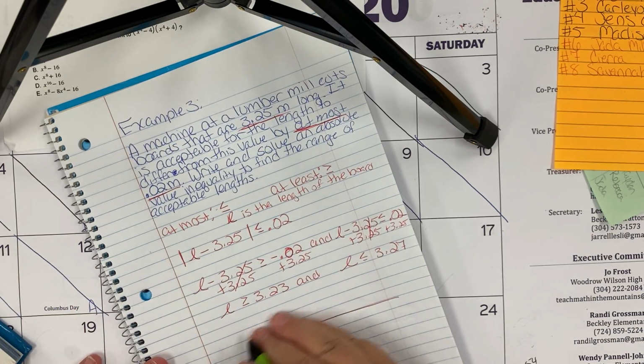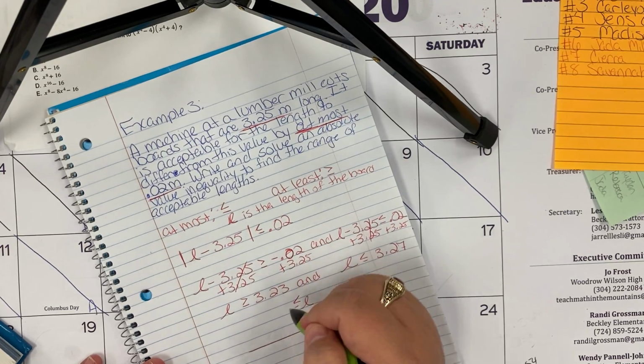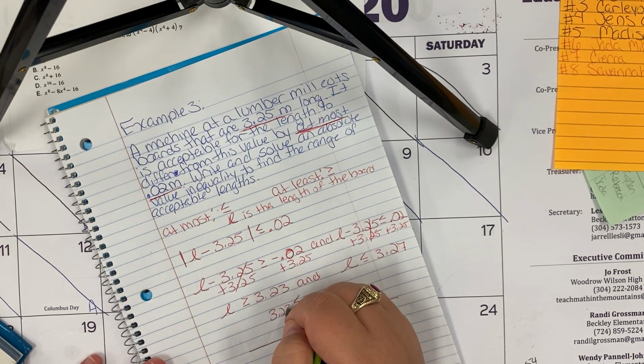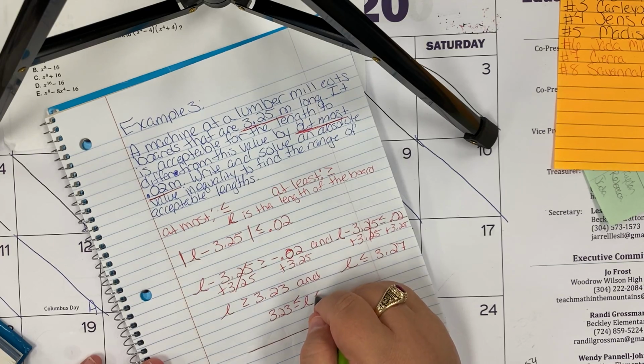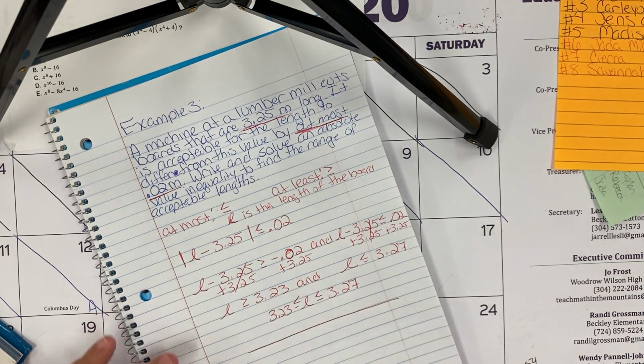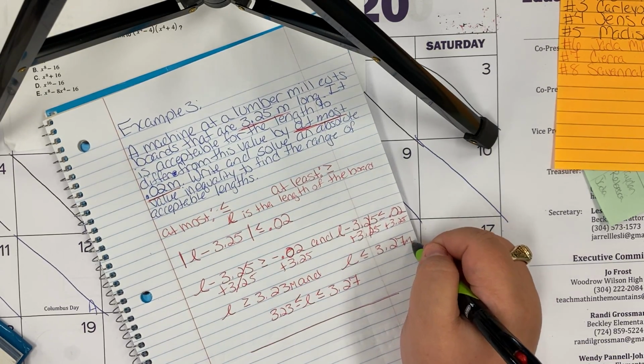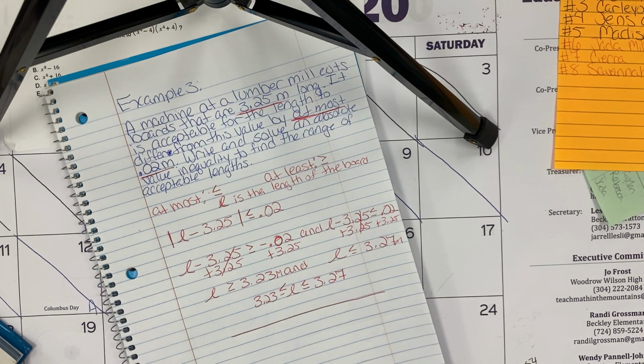We don't need to graph it. So L, the length of the board, can be between 3.23 and no more than 3.27 meters. And that is your solution to that word problem.